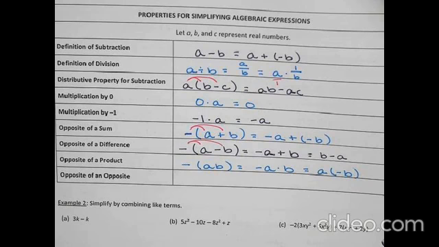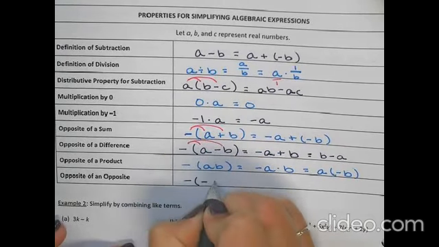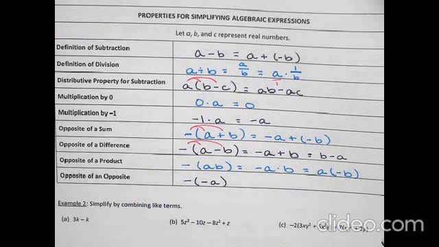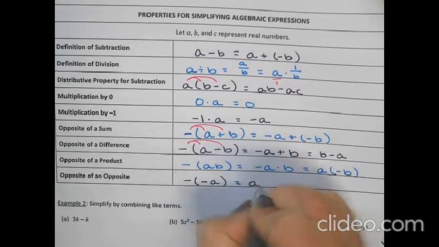The opposite of an opposite. If you have negative of a negative number, what's negative of a negative? Positive. So it just becomes A.